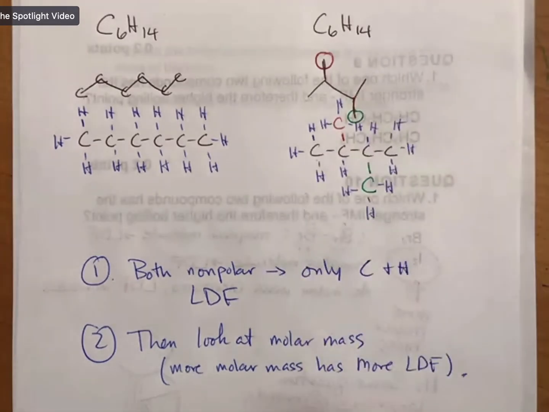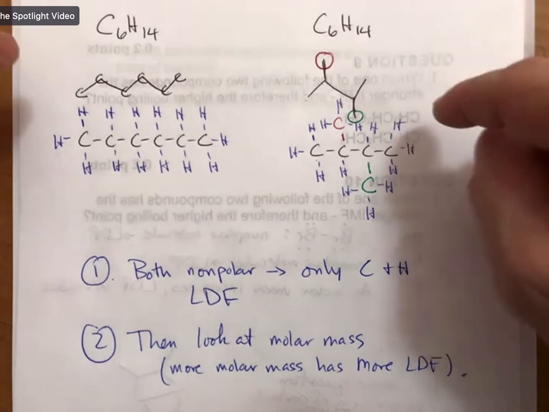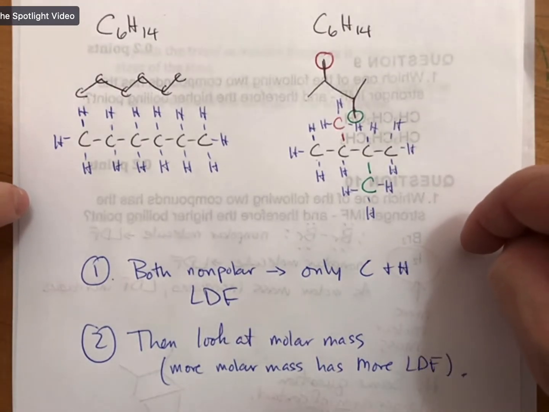I know we're doing a lot of things with intermolecular forces, right? One of them is first determine if they have LDF, dipole-dipole, hydrogen bonding, or ion-ion, because that'll tell you straight away which one has the stronger IMF. But there's 2 cases where you can have 2 species that have the same type of intermolecular force, and then we have to know how to tell them apart still.